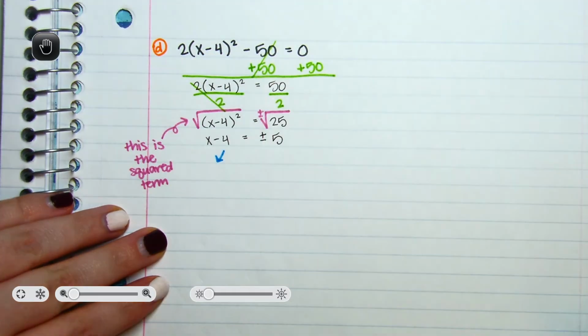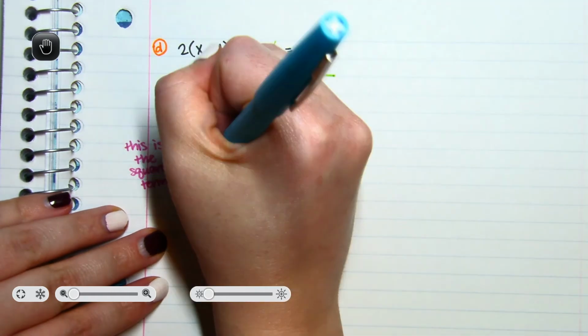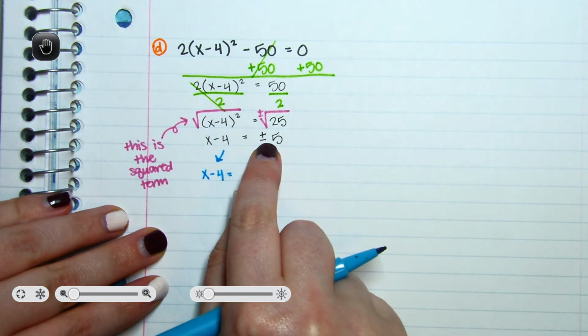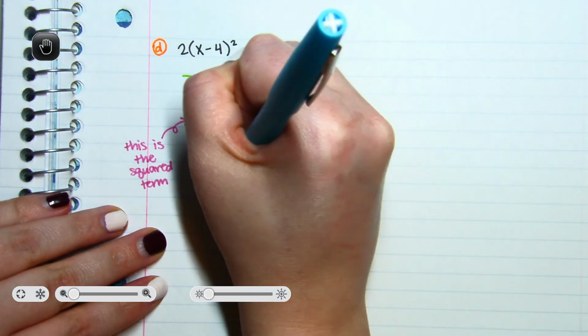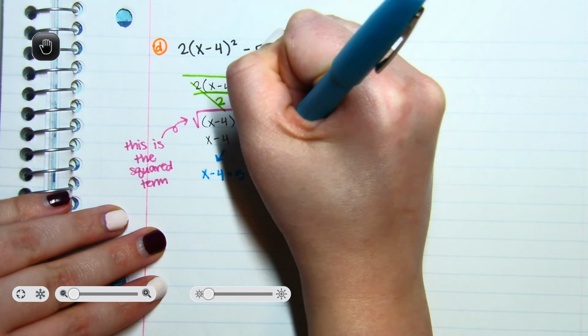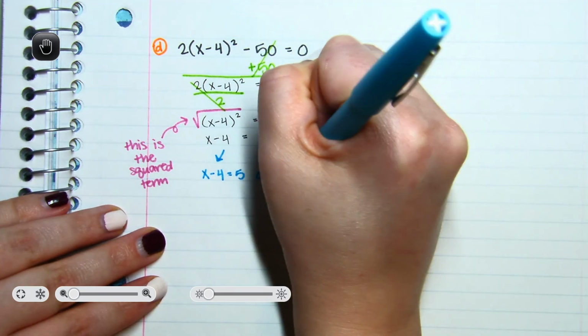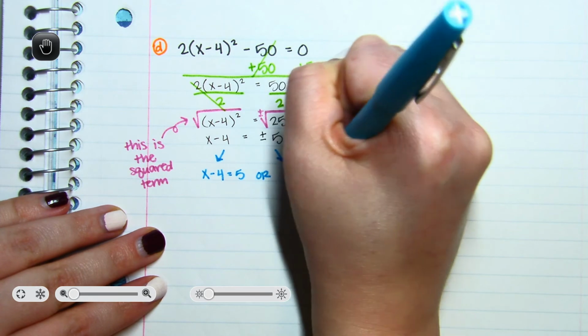So what we need to do is say, this is similar to the idea with factoring, either x minus 4 equals the positive option, so positive 5, or x minus 4 equals the negative option.